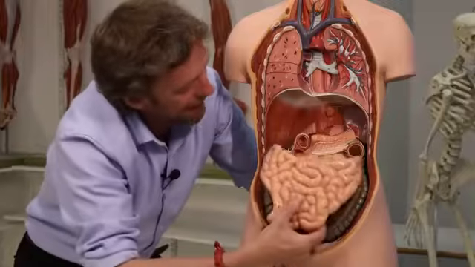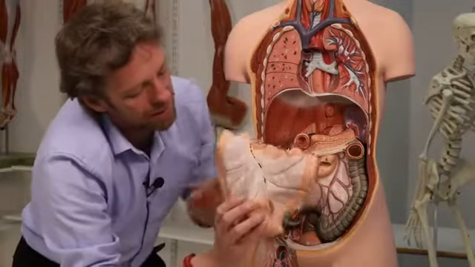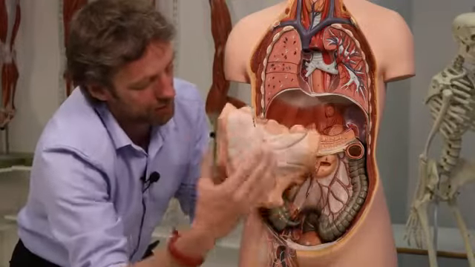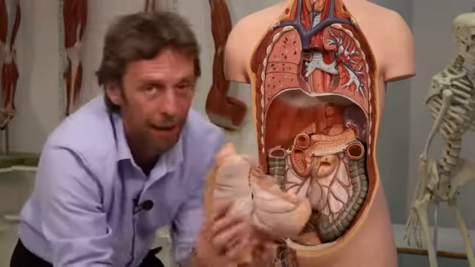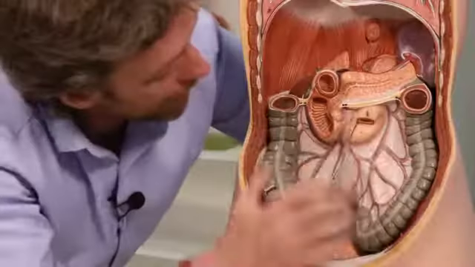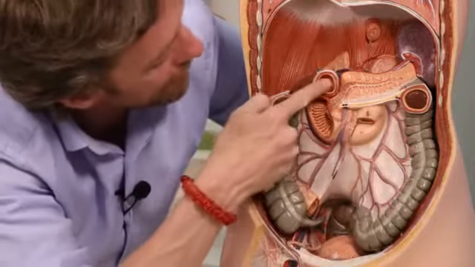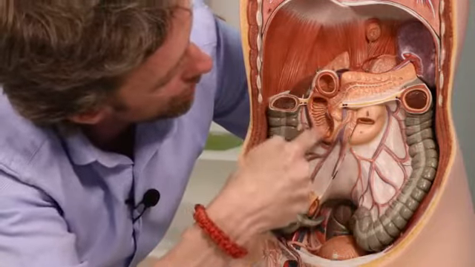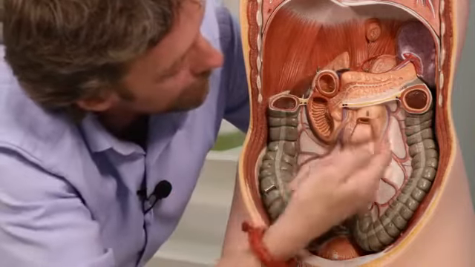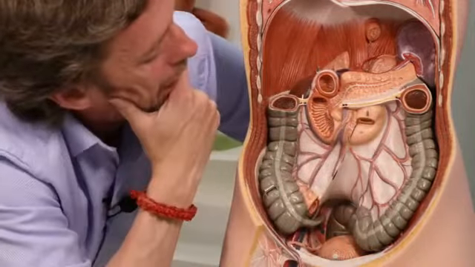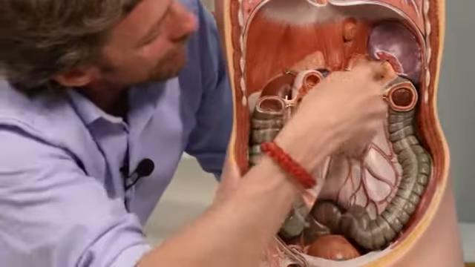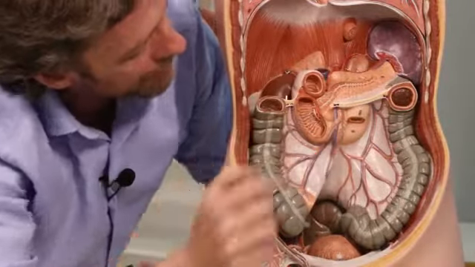So if we take the small intestine out, we can see that the small intestine is, as I said, kind of suspended, strung from the posterior abdominal wall by mesentery, so this can all move around. So now we've taken off the small intestine, we can see that duodenum. This is the curve I was talking about here. First part, second part, third part, then it goes up again, fourth part. And you can see here, this is where the pancreas secretes into the duodenum.